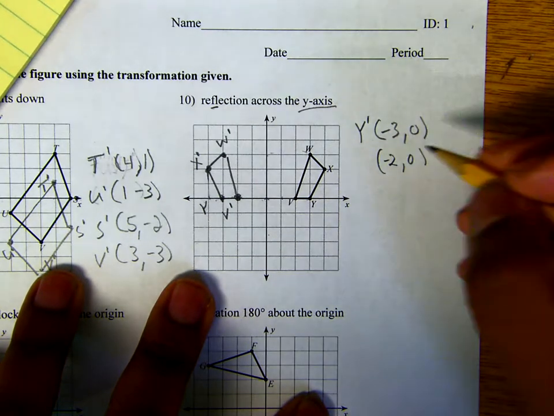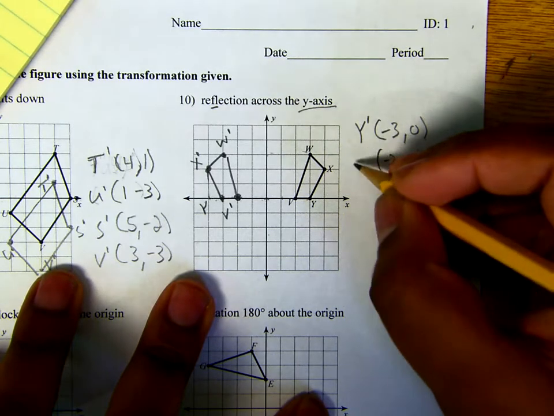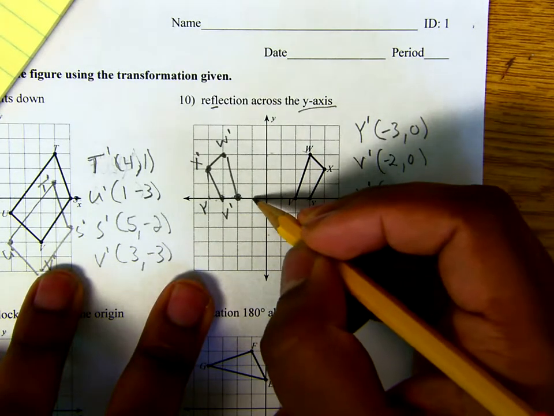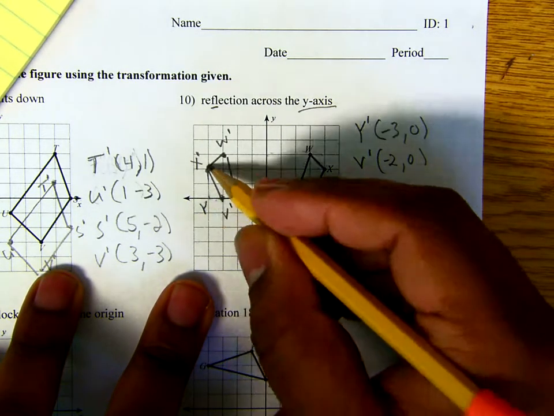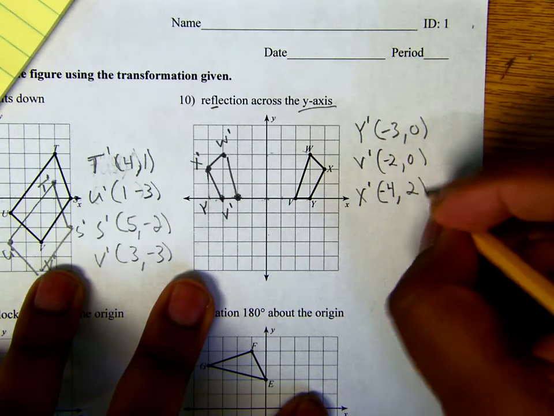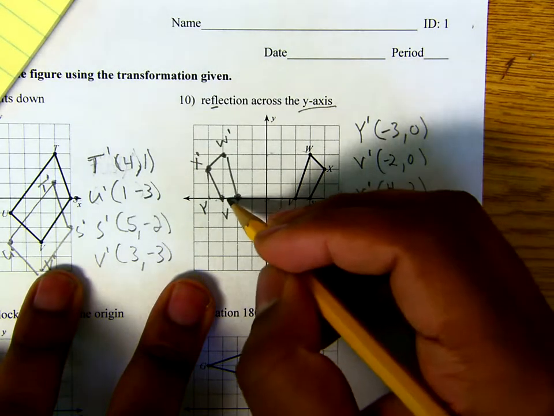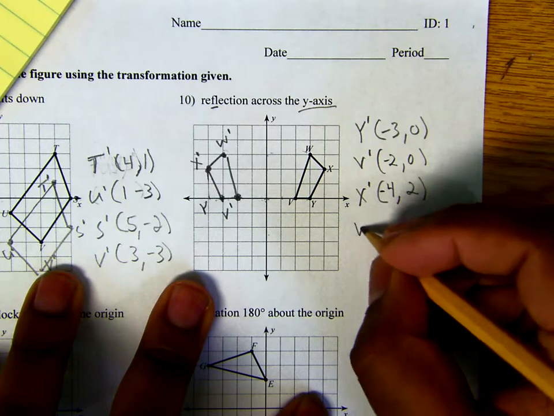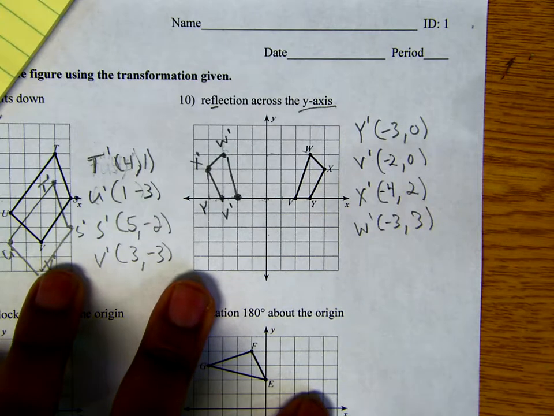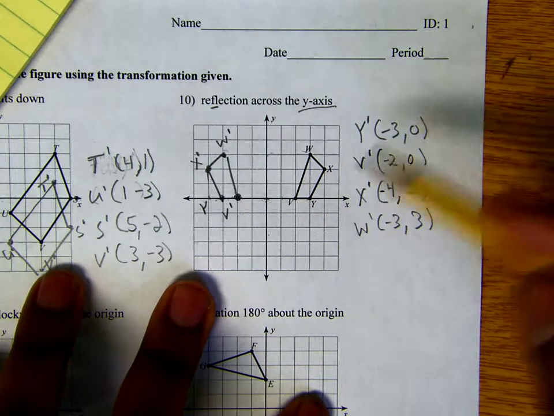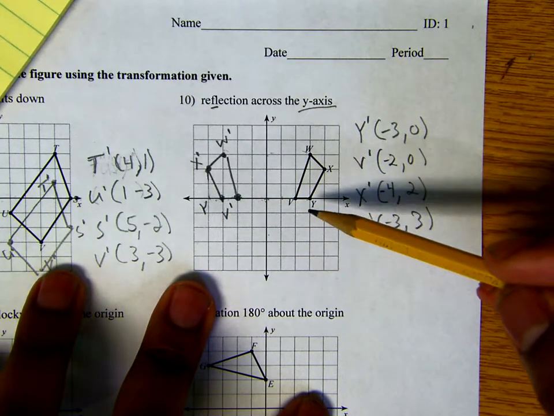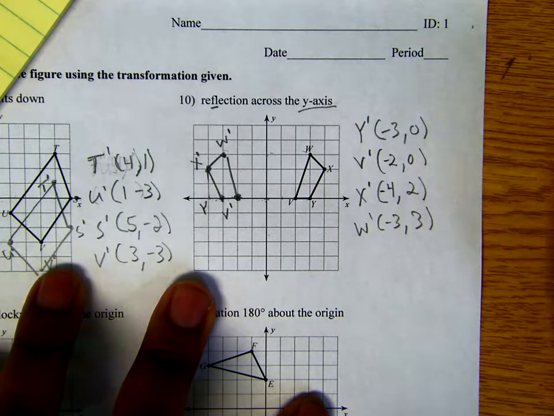And finally, I'm gonna have, well, not finally, but this is v prime, x prime over 1, 2, 3, 4, and up 2. That's -4. And now finally over 3 and up 3. Okay. And those are my points for my new image, better known as the image. And this is the pre-image without the prime here. And that's how you do a reflection.